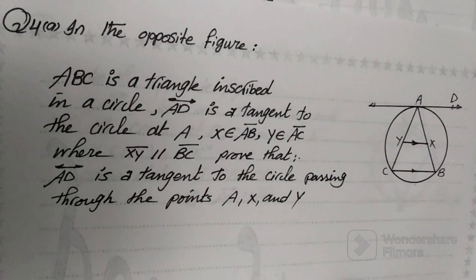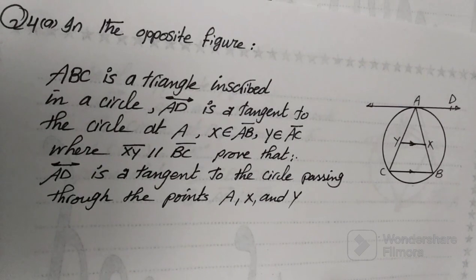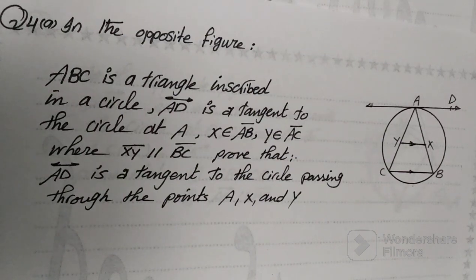4a. In the opposite figure, ABC is a triangle inscribed in a circle. AD is a tangent to the circle at A. X belongs to AB, Y belongs to AC, where XY is parallel to BC. Prove that AD is a tangent to the circle passing through the points A, X and Y.